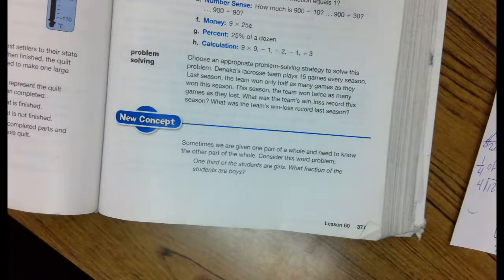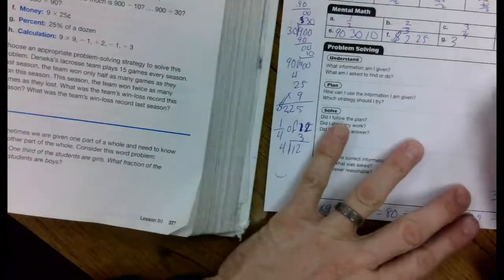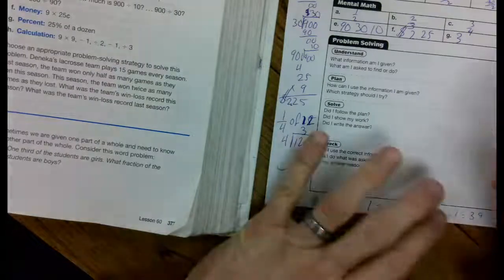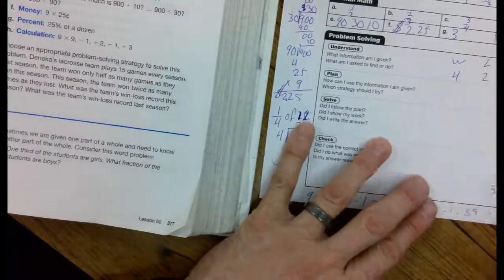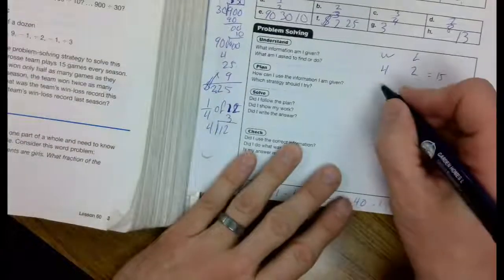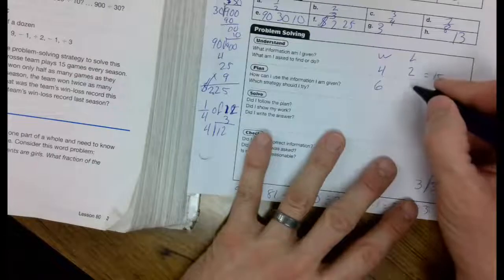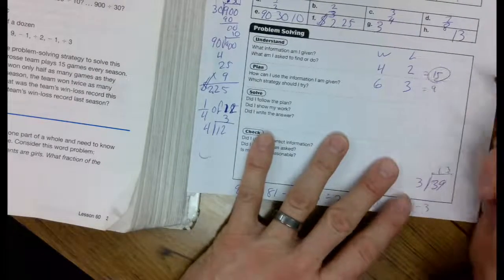Well, we can do it this season first. This season the team won twice as many games as they lost. So we got to get it to equal 15. And it's got to be twice as many. So if we won 4 games, we lost 2. Does that equal 15? No. Well, let's go to 6. We won 6. Half of that would be 3. That equals 9. We're trying to get to 15.